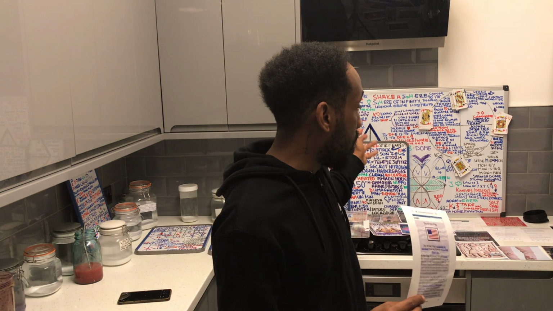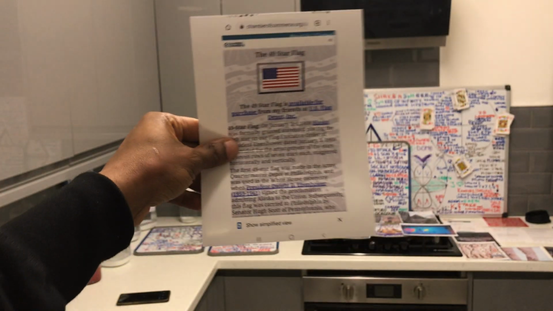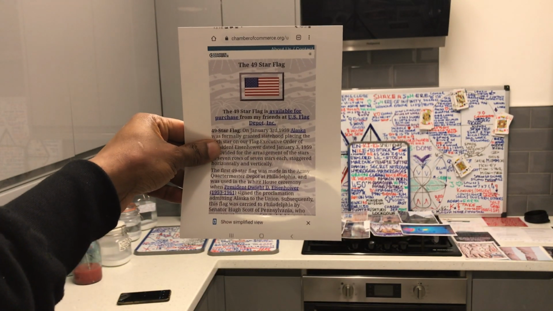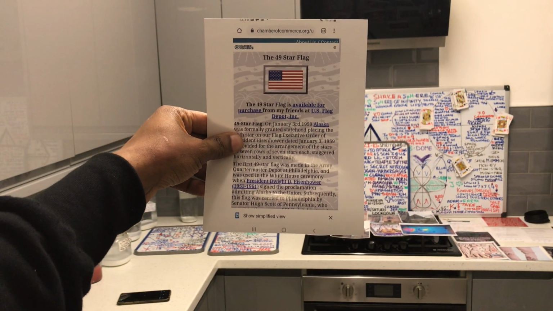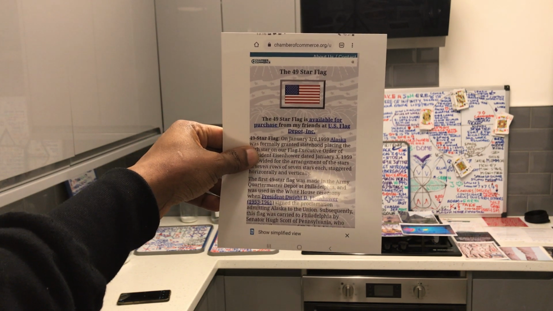That is how things work. So even see the pack of 52 cards, which is 7, right, is key. So you see here, we have a 49 star flag. So this is all deliberate, by the way, as well. The 49 star flag is available for purchase.